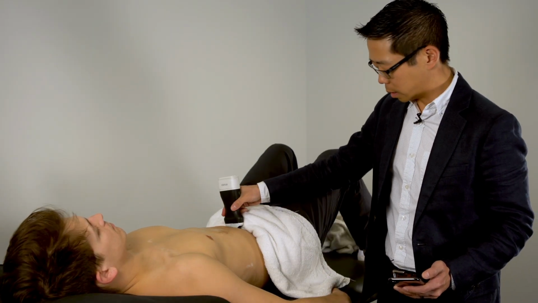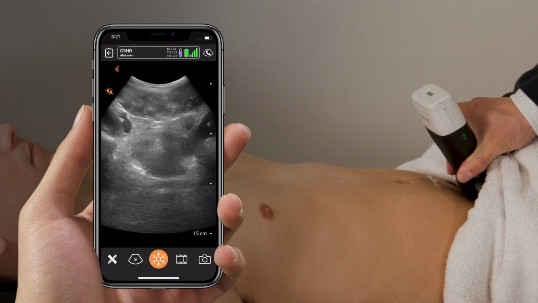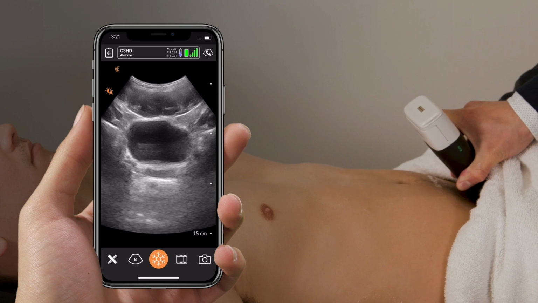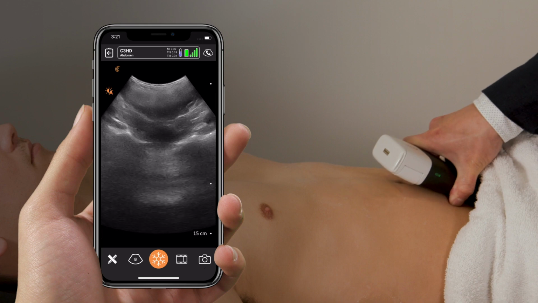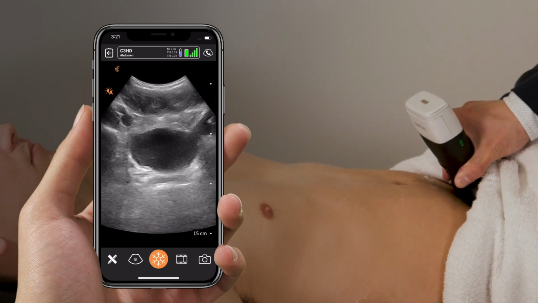The next place to look is the pelvis. So we'll orient our probe in a transverse manner initially. And our landmark here is the bladder, so it's a cystic fluid-filled structure. So we're going to sweep through this area to see if there is fluid outside of the bladder.